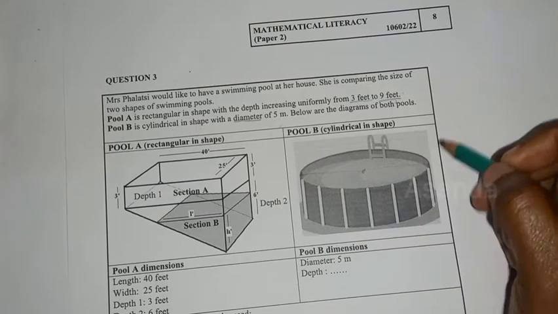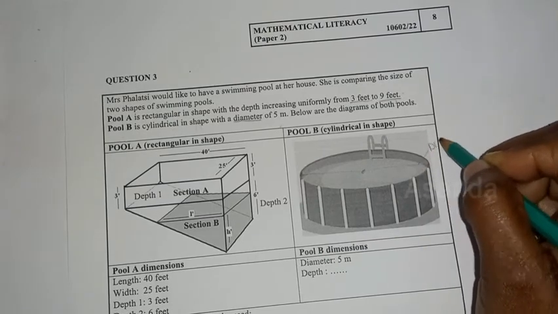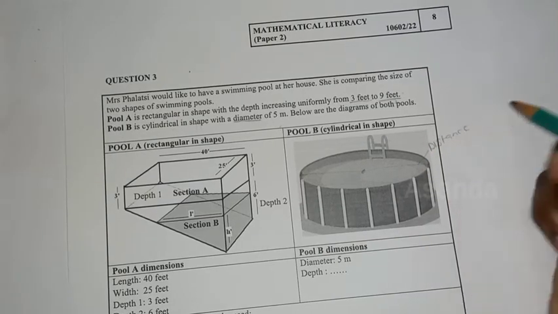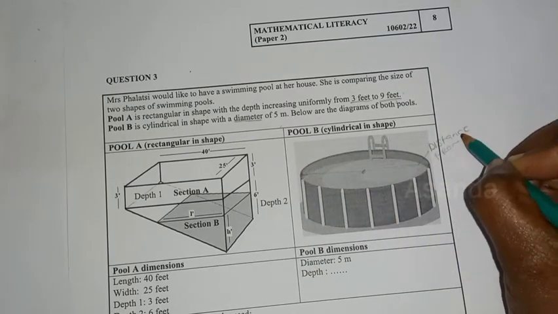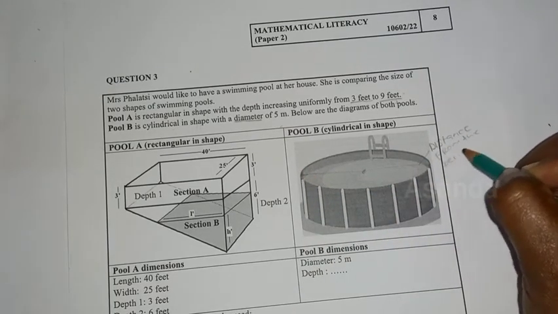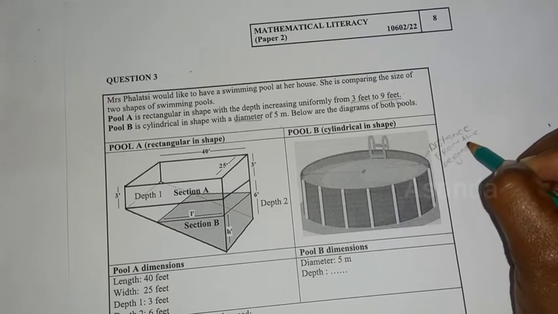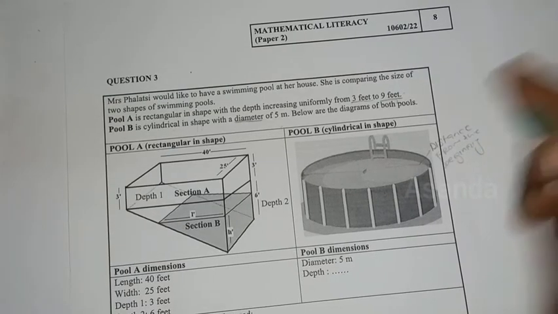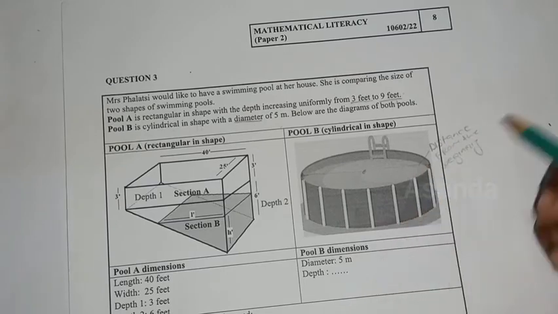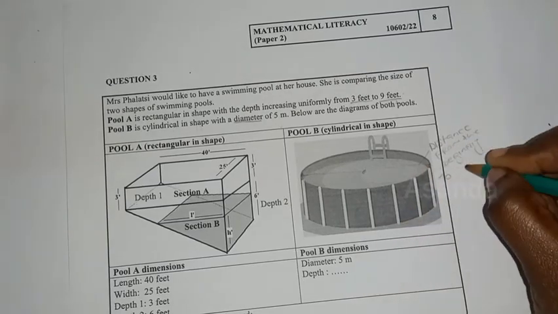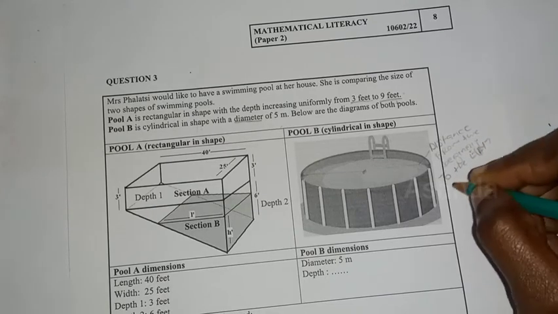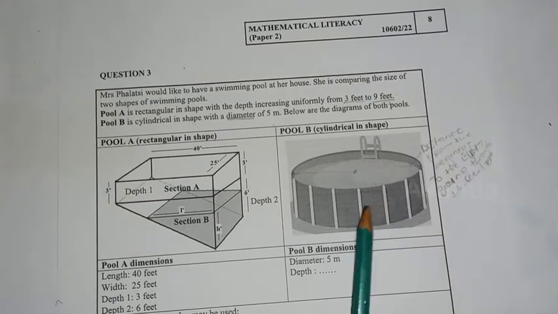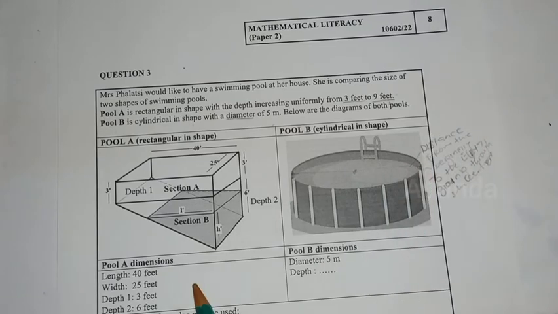So we say the distance. This is a distance from the beginning to the end through the center. Where we see the diameter, we also see the radius.